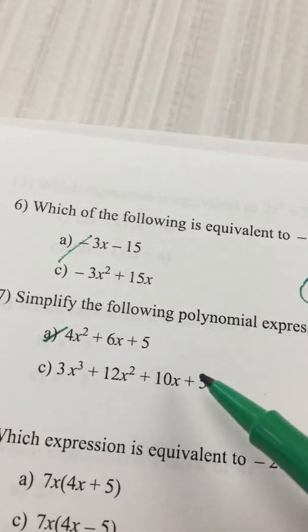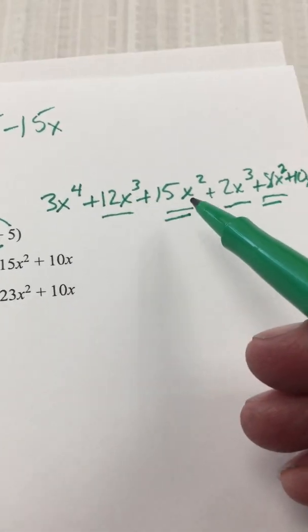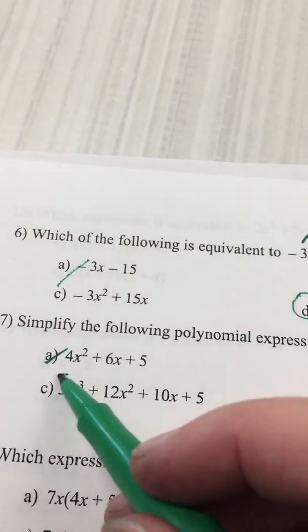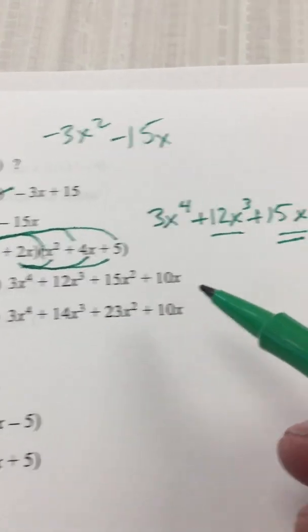That one has a 10. That's got a 5. Did I have just a plain number in here without any x's? No, so let's get rid of that one. So I've got this 10x and I got that 10x. I still need to check the middle ones.